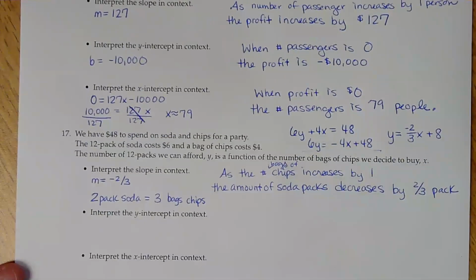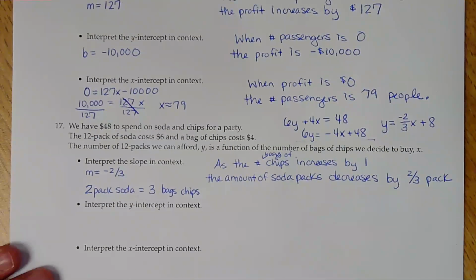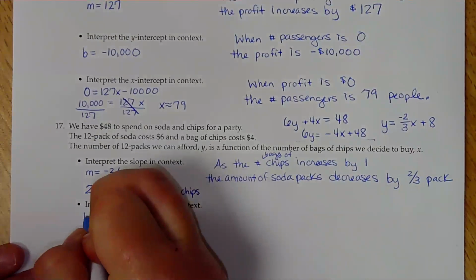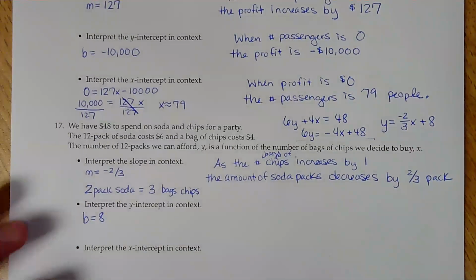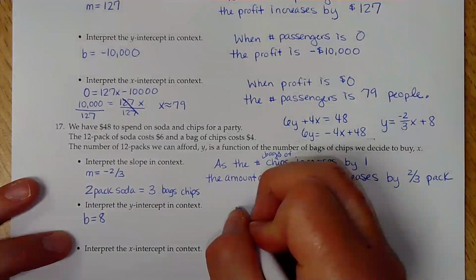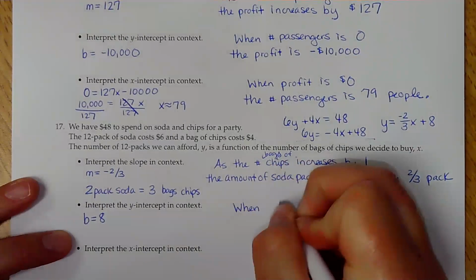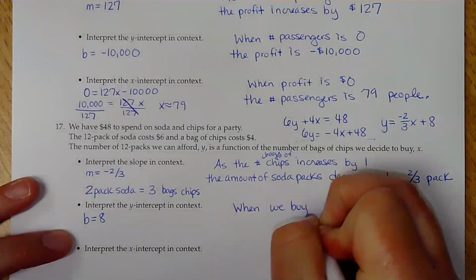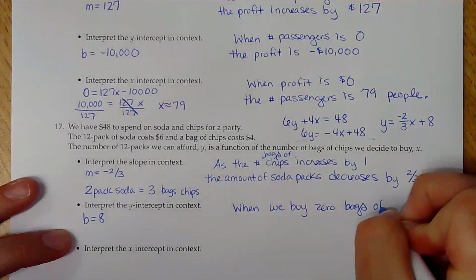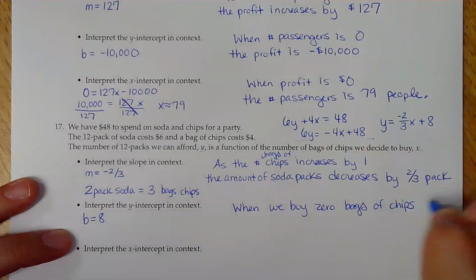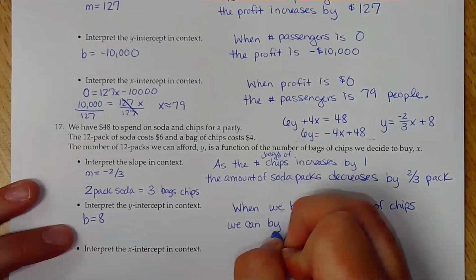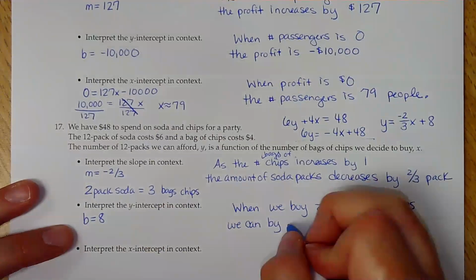All right, let's look at the y-intercept in context. So our y-intercept is this positive 8. So b is equal to 8. And our sentence is when x is 0, so x is the number of bags of chips. So when we buy 0 bags of chips, we can buy 8.